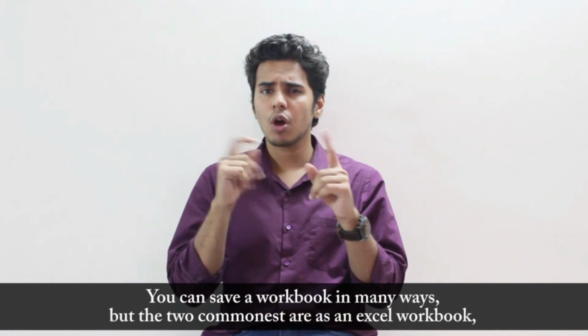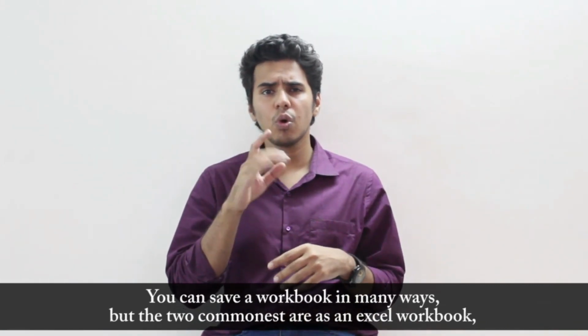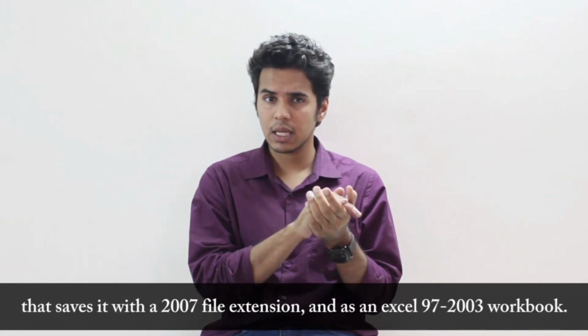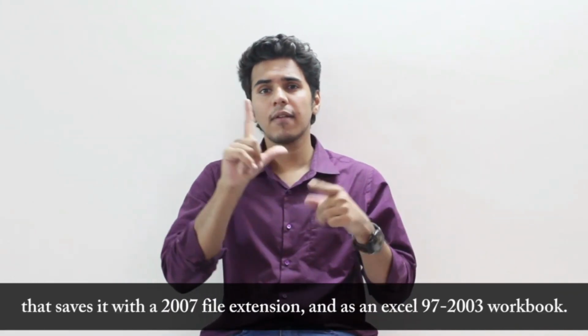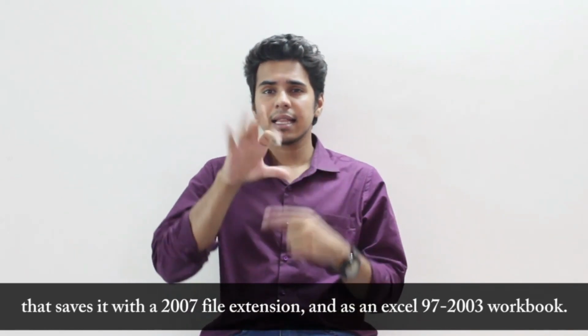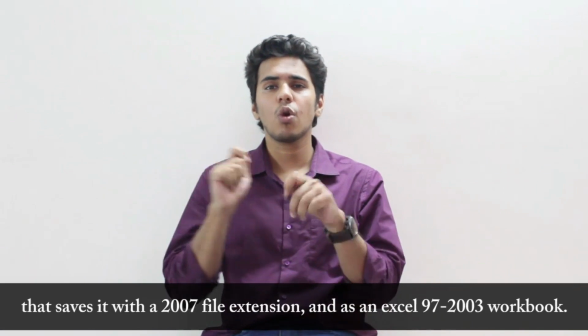You can save a workbook in many ways, but the two commonest are as an Excel workbook, which saves it with a 2007 file extension, and as an Excel 97-2003 workbook.